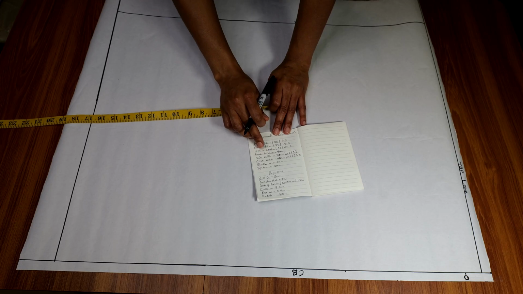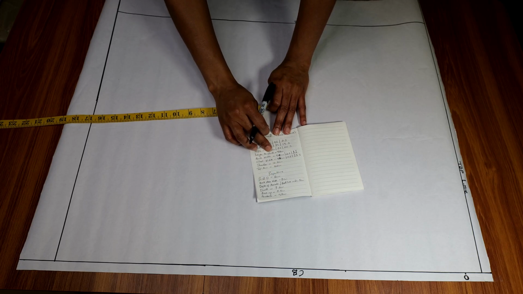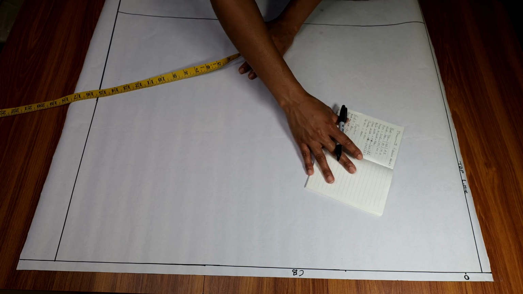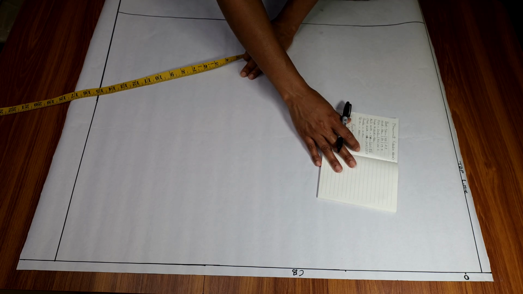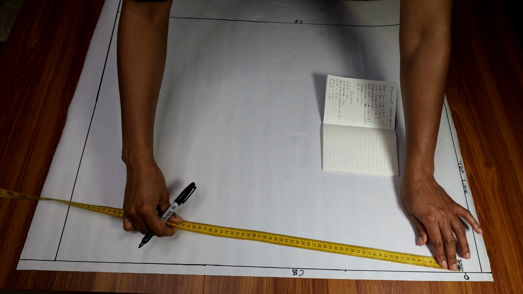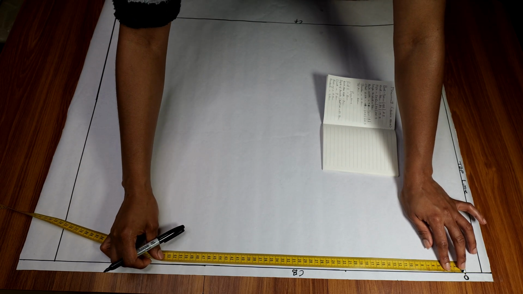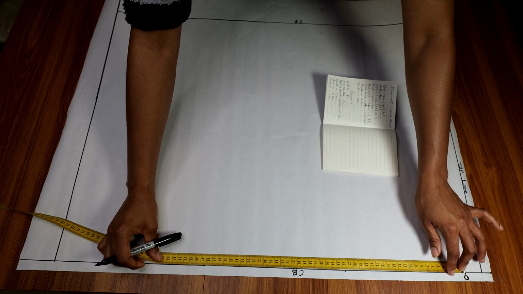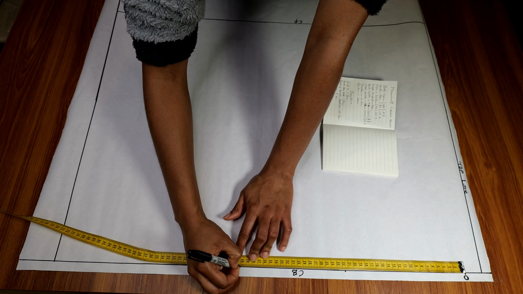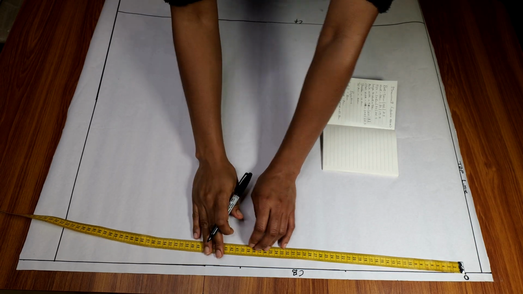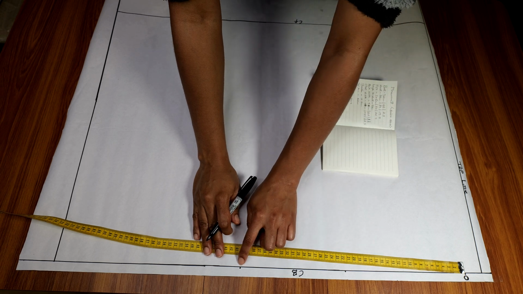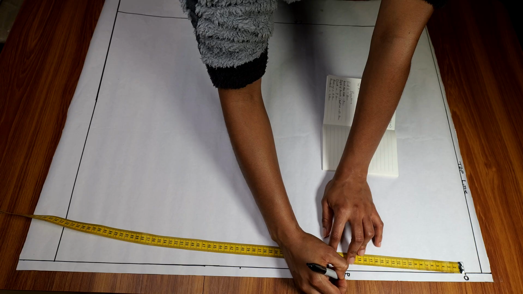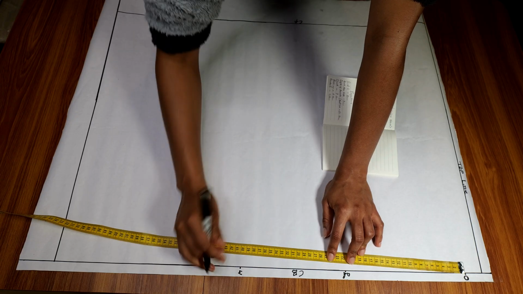I'm going to be marking length to waist from point O. Mine is 40 centimeters, and I'm going to mark that from point O. So that is going to be my waist point. Remember that this has proportion. This is depth of armhole, and this is our waist point.